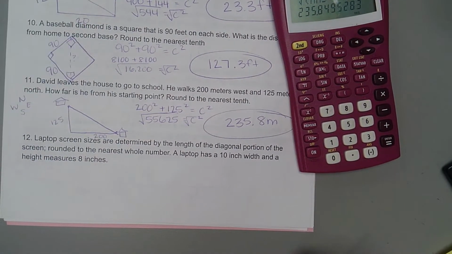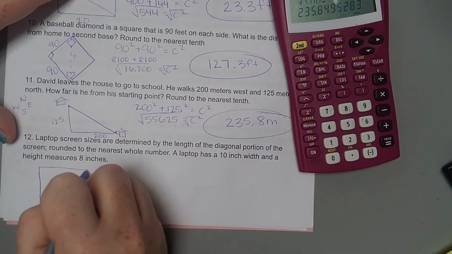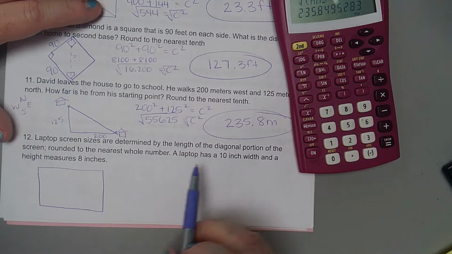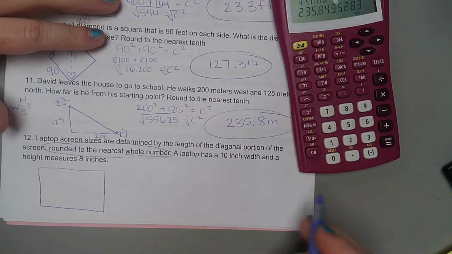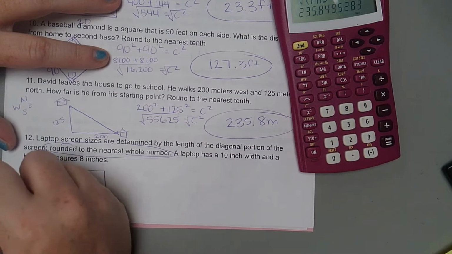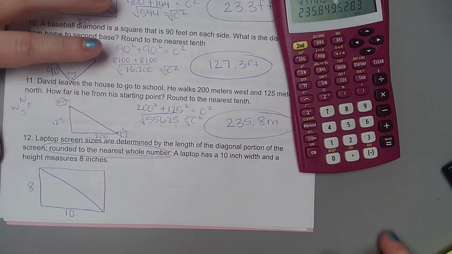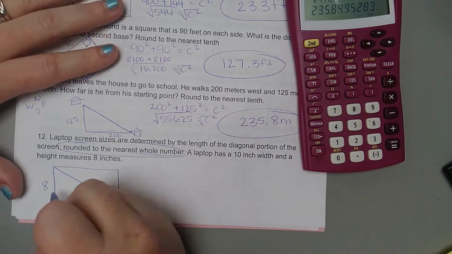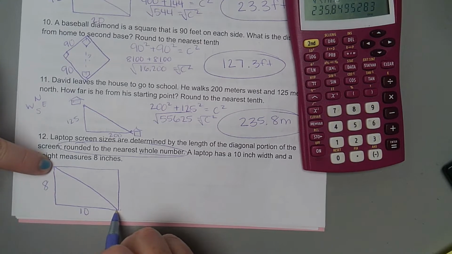Laptop screens are determined by the diagonal portion of the screen. So here's my laptop. Round each answer to the nearest whole number. Laptop is 10 inches wide and 8 inches tall. Sorry, that's not a very straight diagonal. What is its size by its diagonal?